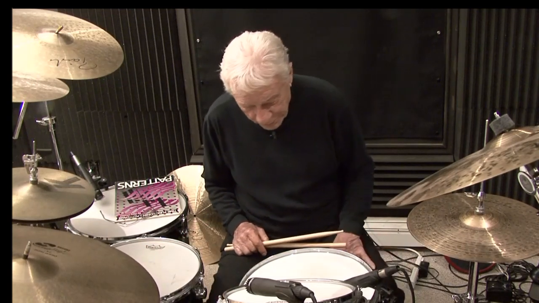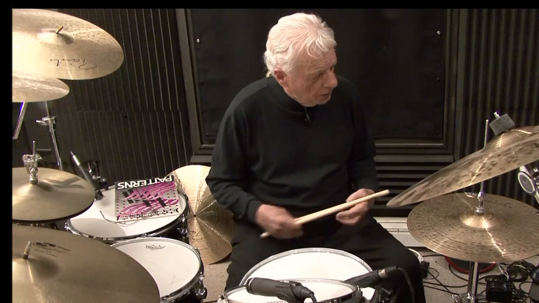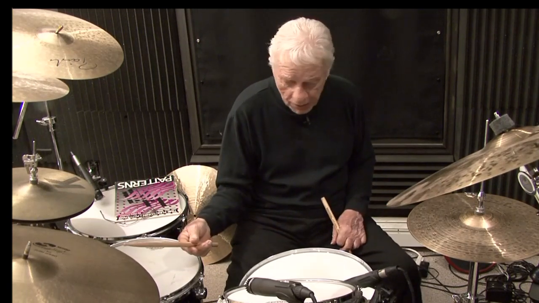So now, while I'm playing the pattern like that, 1 and 2 and 3 and 4, free stroke, down, a free stroke, down, 1 and 2. I'm going to do the exercise now.